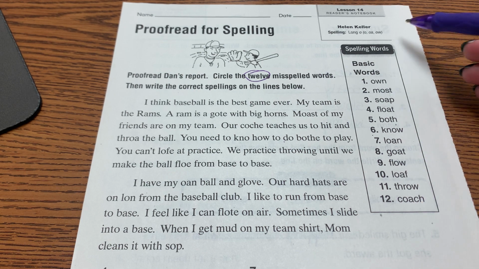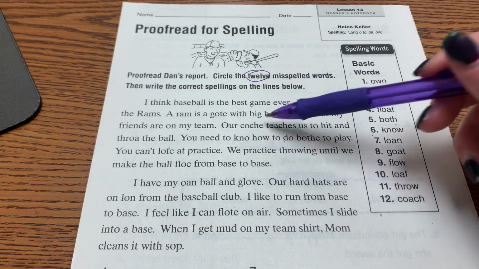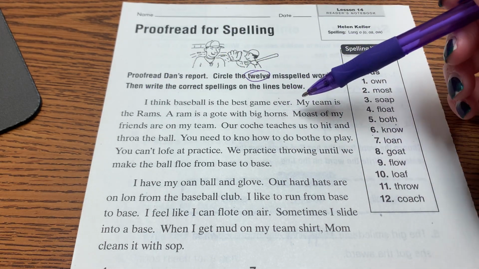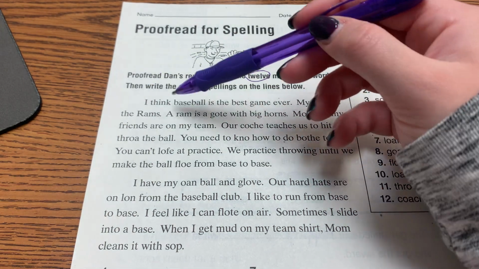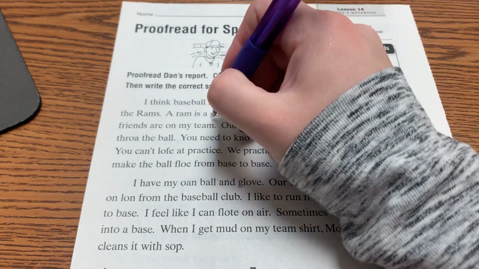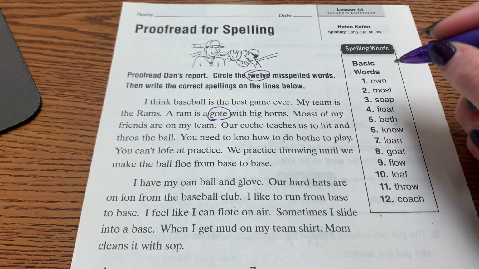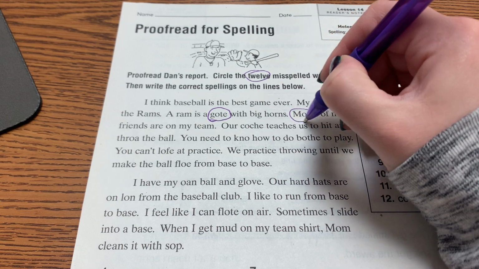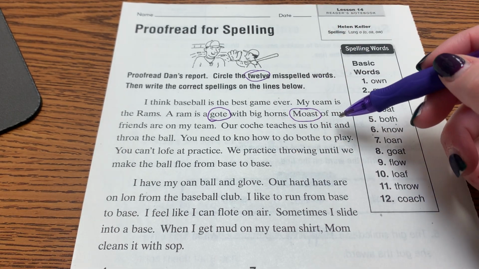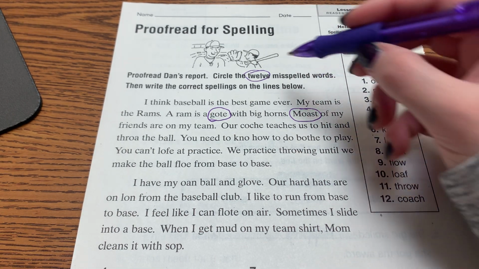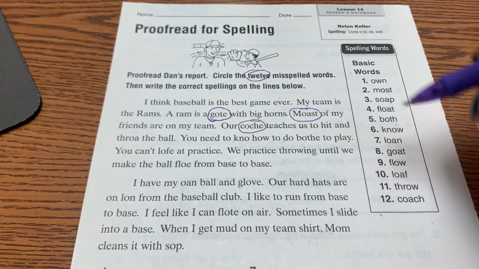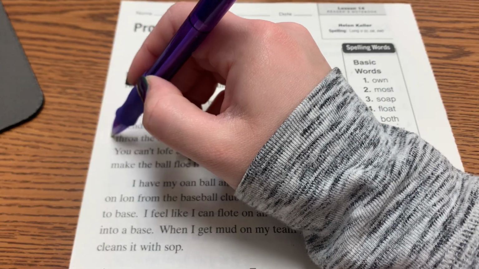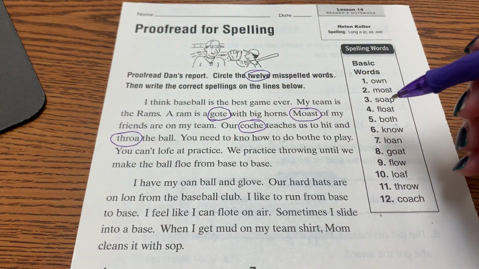So here's our spelling words. So they use every spelling word in here, basically. I think baseball is the best game ever. My team is the Rams. A ram is a goat. That's not how we spell goat. With big horns. Most, that's not how we spell most either. Of my friends are on my team. A coach, our coach, teaches us to hit and throw the ball. You need to know.